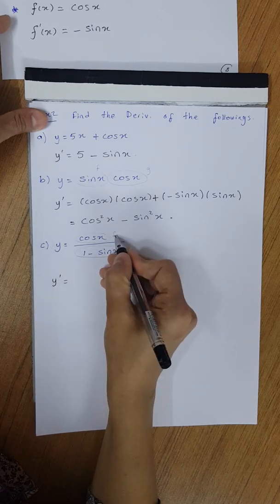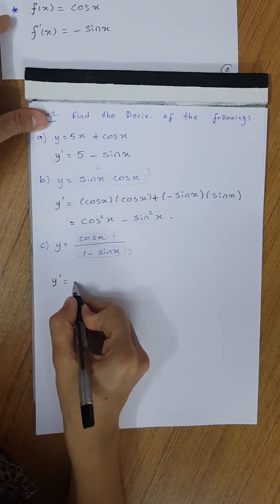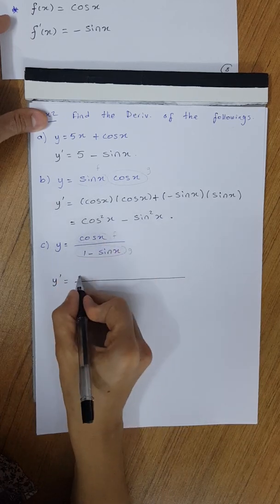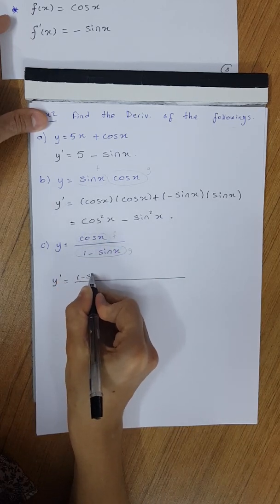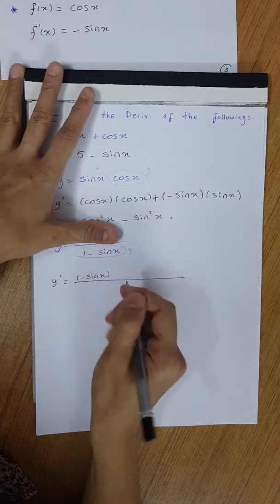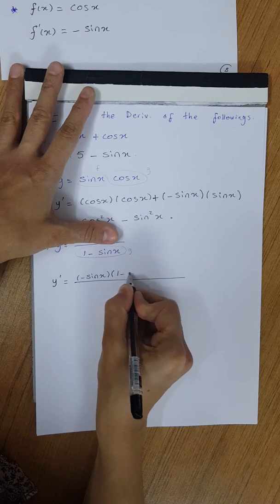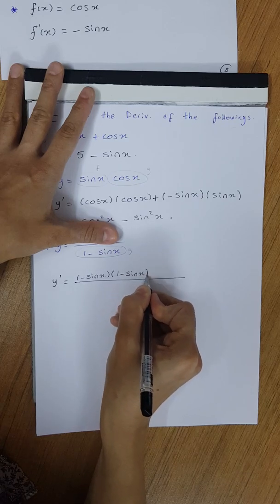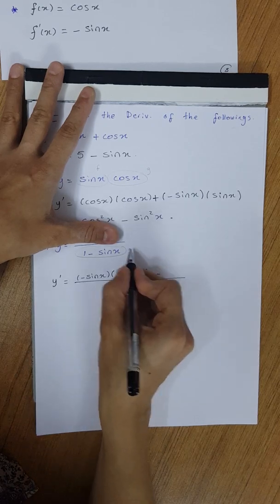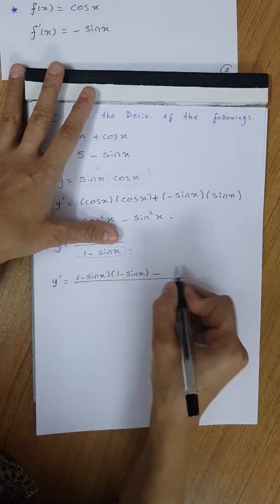We say that first one's derivative, let me first draw the bar. First one's derivative, what's the derivative of cosine? That is minus sine of x multiplied with g without any change, so that one is 1 minus sine of x minus, from the rule we have got a minus. Second one's derivative, I mean the derivative of g.